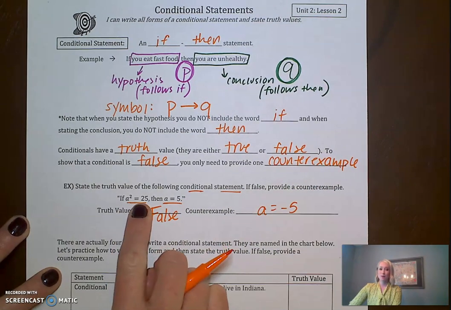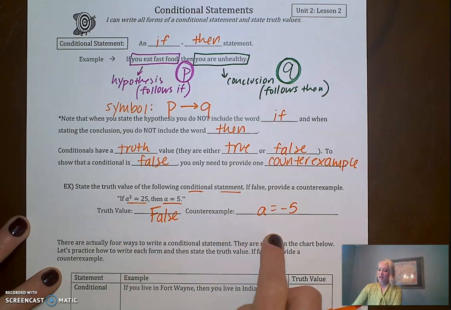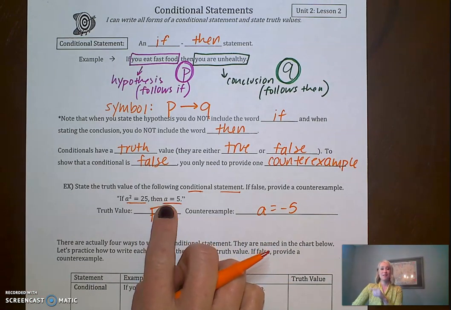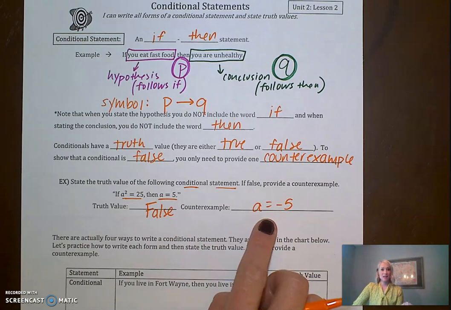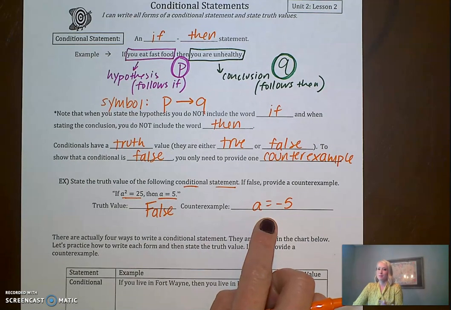-5 times -5 is positive 25. So I just proved that this conditional statement is not true because A equals -5. That works as well. That's my counterexample.